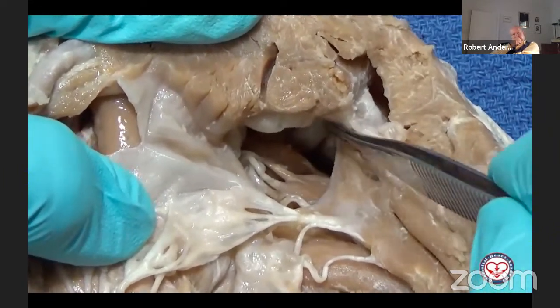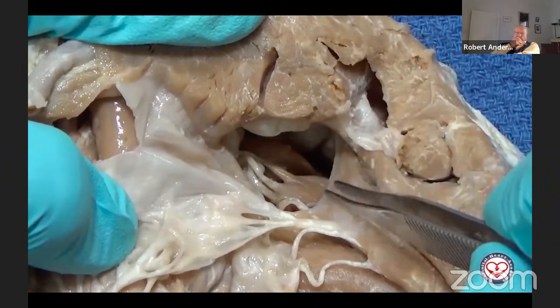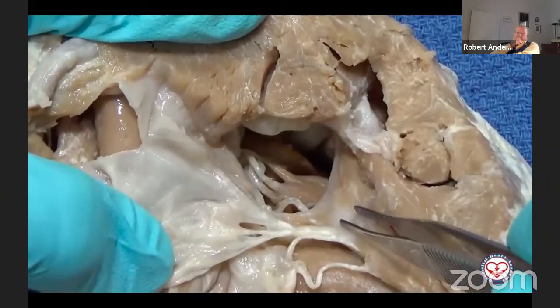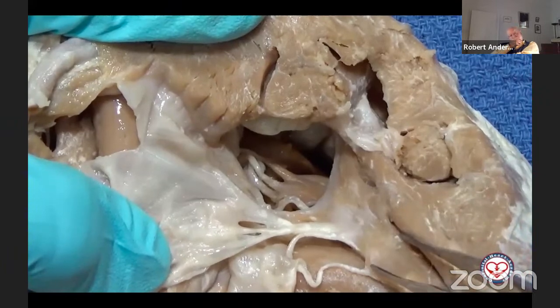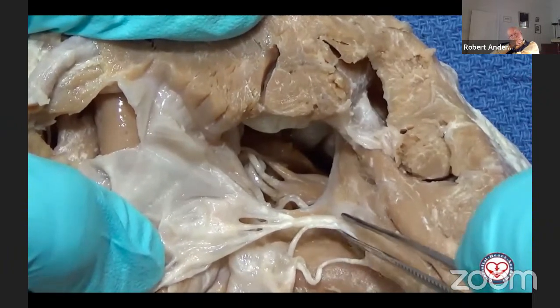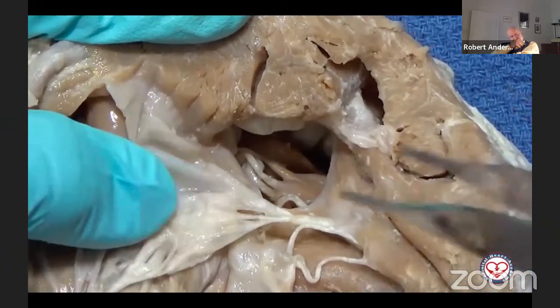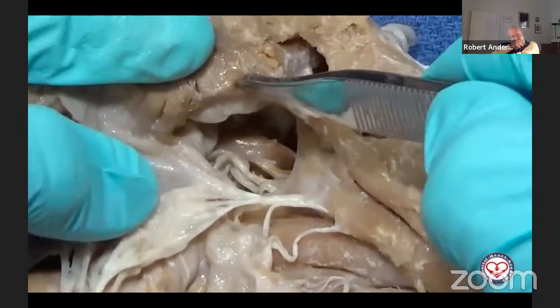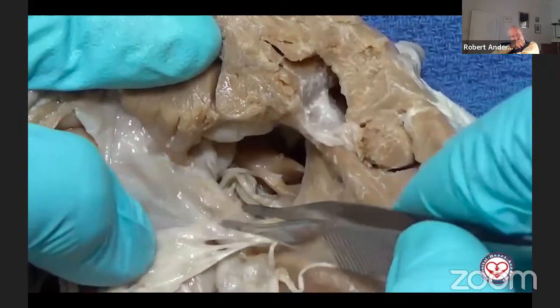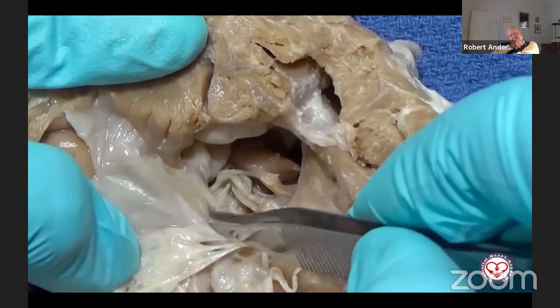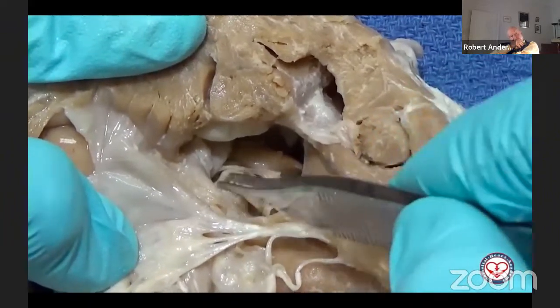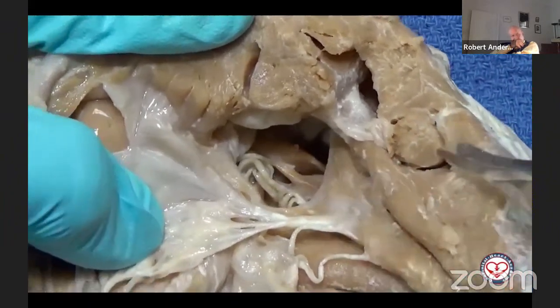The defect is extending into the outlet of the right ventricle, or between the limbs of the septomarginal trabeculation. The medial papillary muscle arises from that caudal arm. This defect extends to become perimembranous, where we have fibrous continuity between the tricuspid valve and the mitral valve along the posterior inferior border.